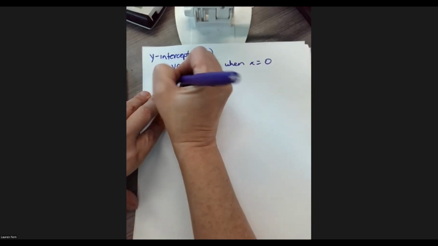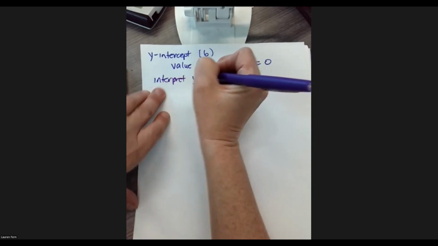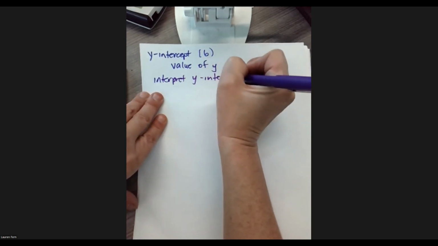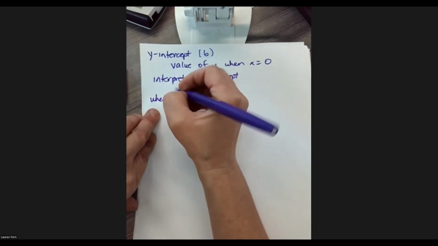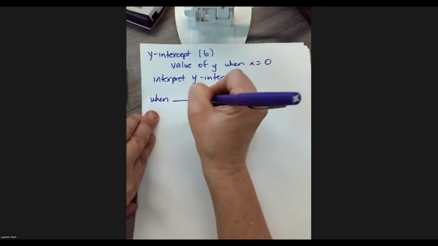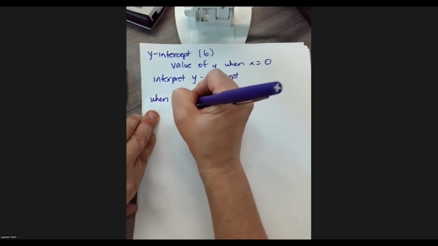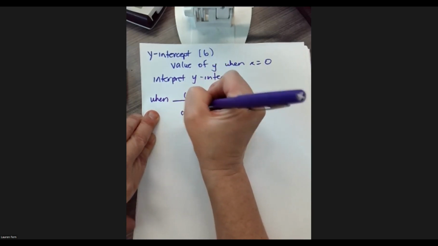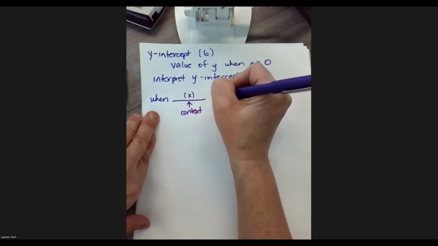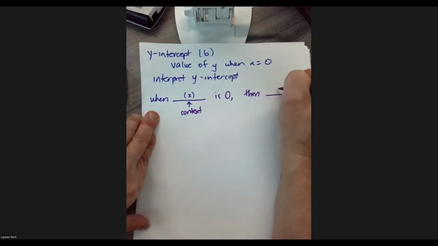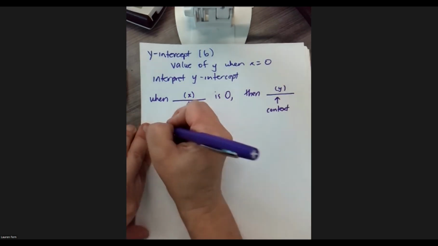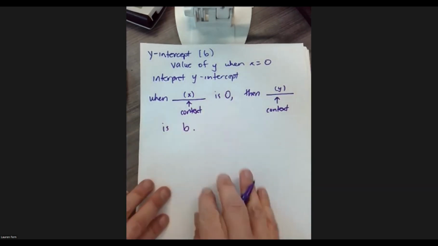For example, to interpret our y-intercept, essentially what we'll say is: when whatever x represents, in the context of the question, is 0, then whatever the y value represents, again in the context of the question, is b.